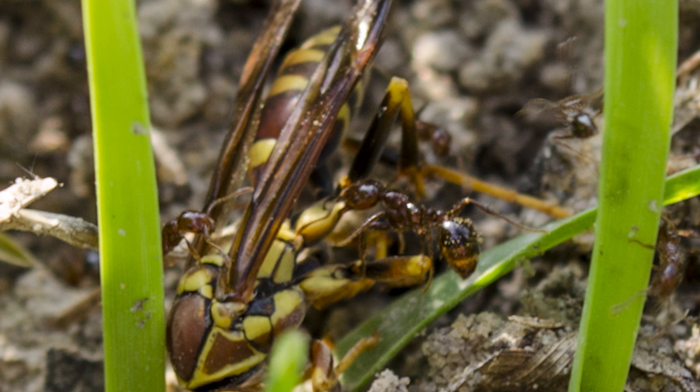In order to specify ants as scavengers on our food web, we need to show that a transfer of energy occurred after death. In this picture, the fire ants are feeding on the paper wasp after it has died, so we draw an arrow from the wasp to the ants to show this transfer of energy.